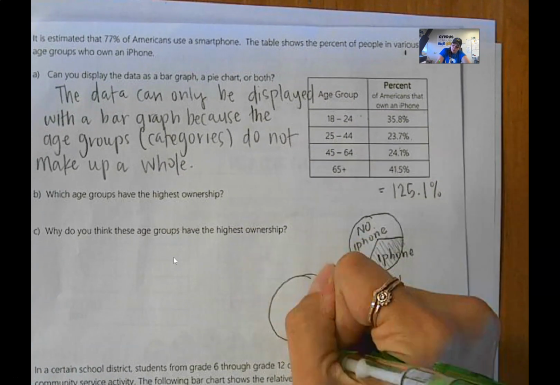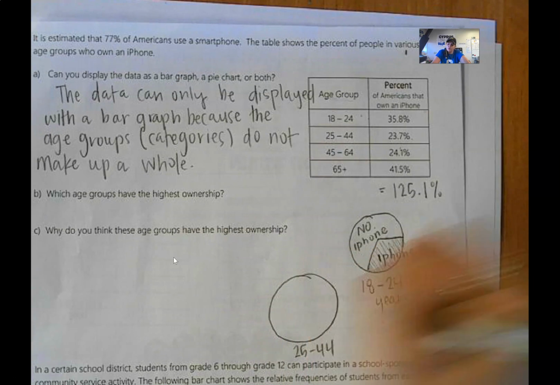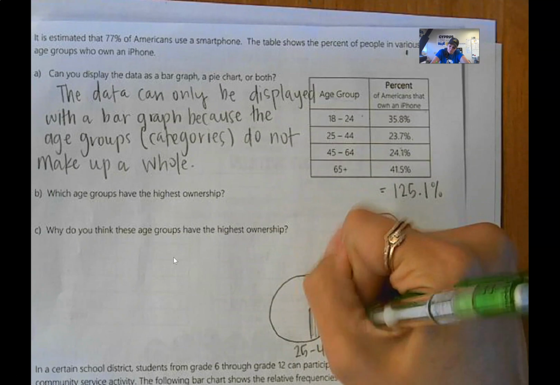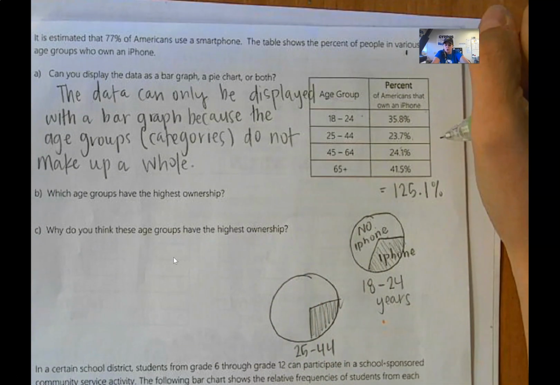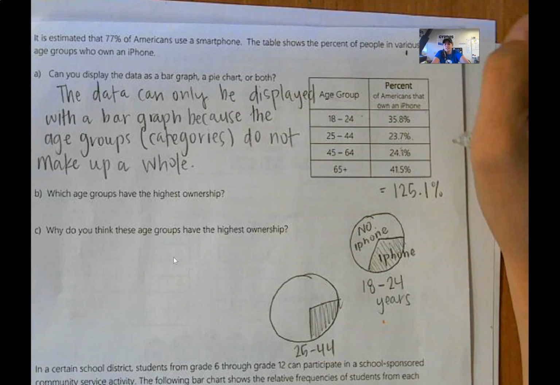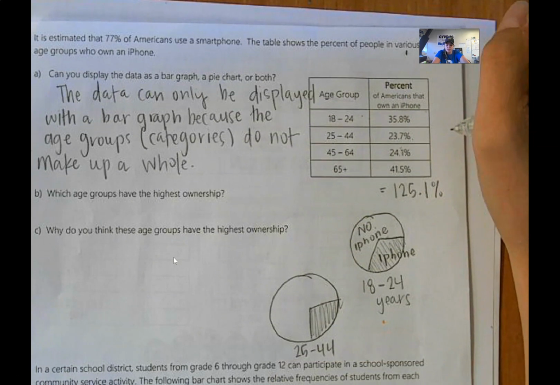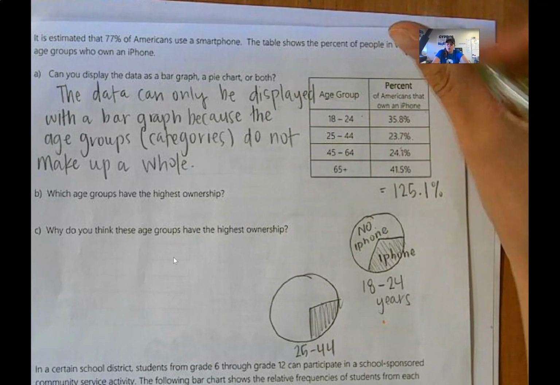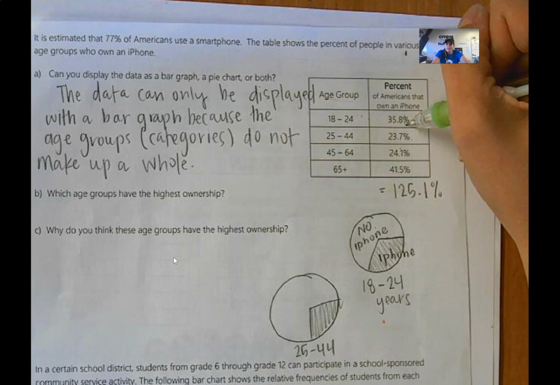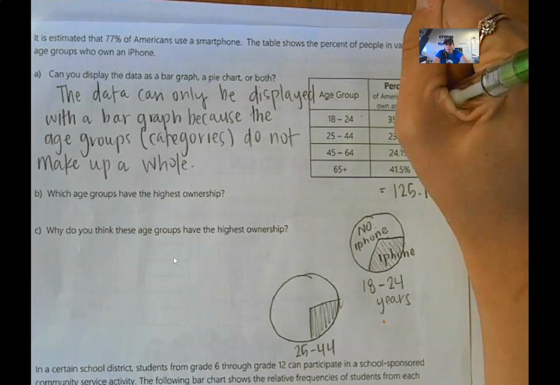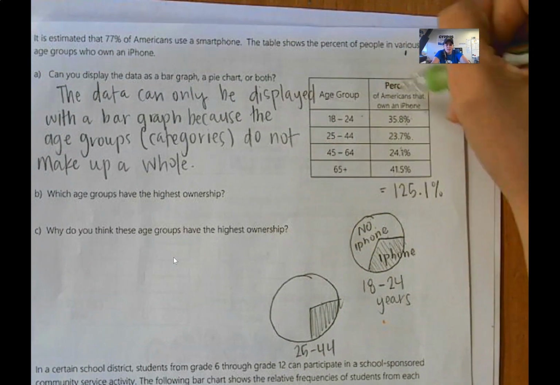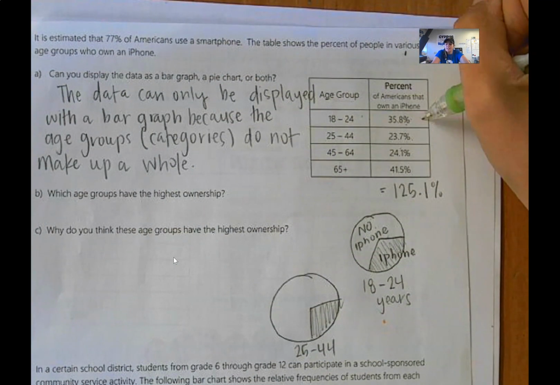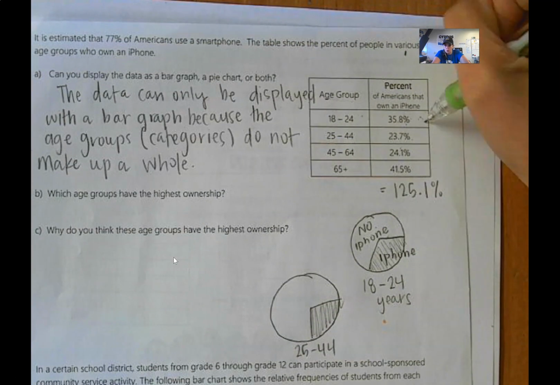The next one is telling me of all the people that are 25 to 44 years old, 23.7% of them use an iPhone, and the other 77% don't. So each one of these categories is its own whole. These categories do not make up a whole because each category that you see is its own whole.